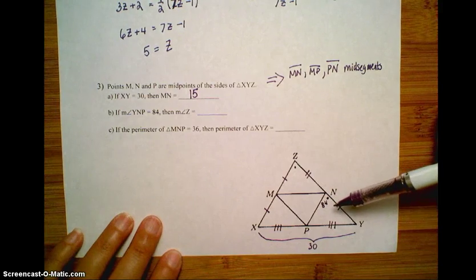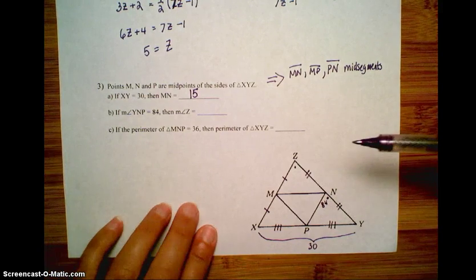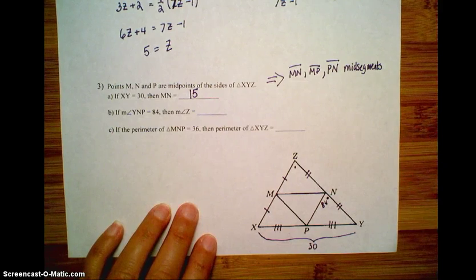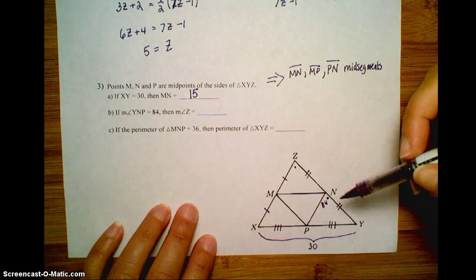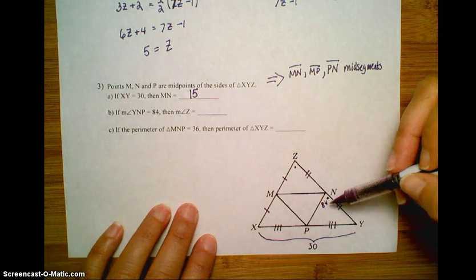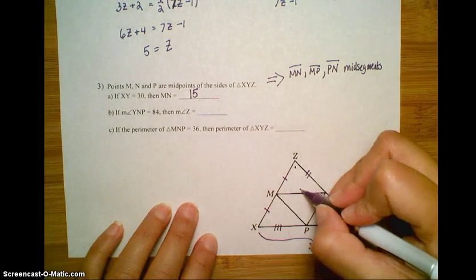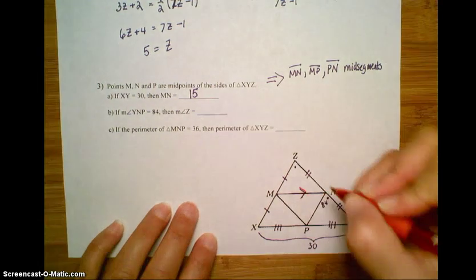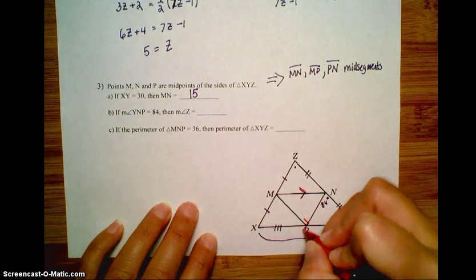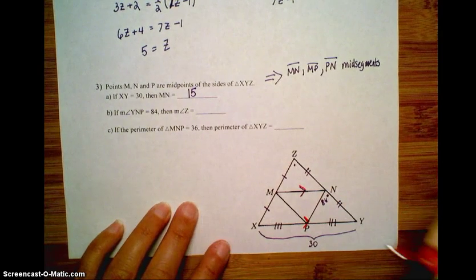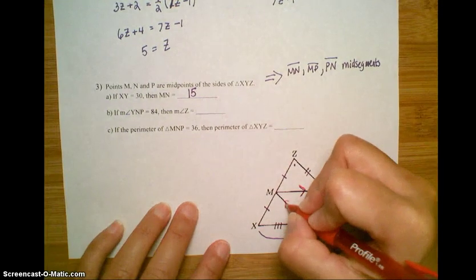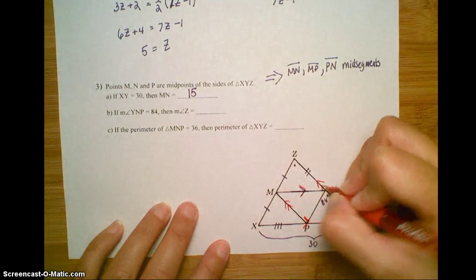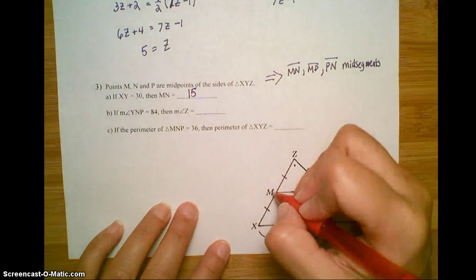So let's go ahead and fill in our parallel sides. I'll use a red pen for that. This side's parallel to this side. This side's parallel to that side. These guys are parallel. And these guys are parallel.